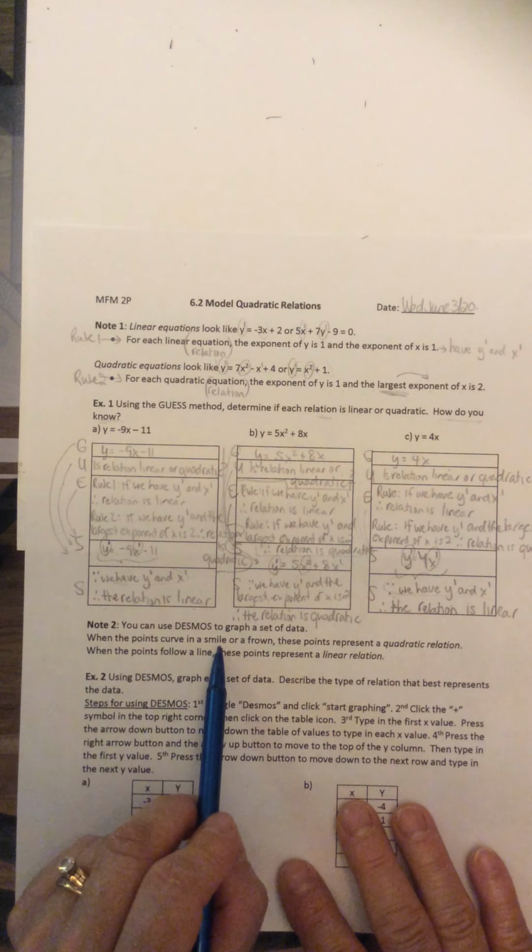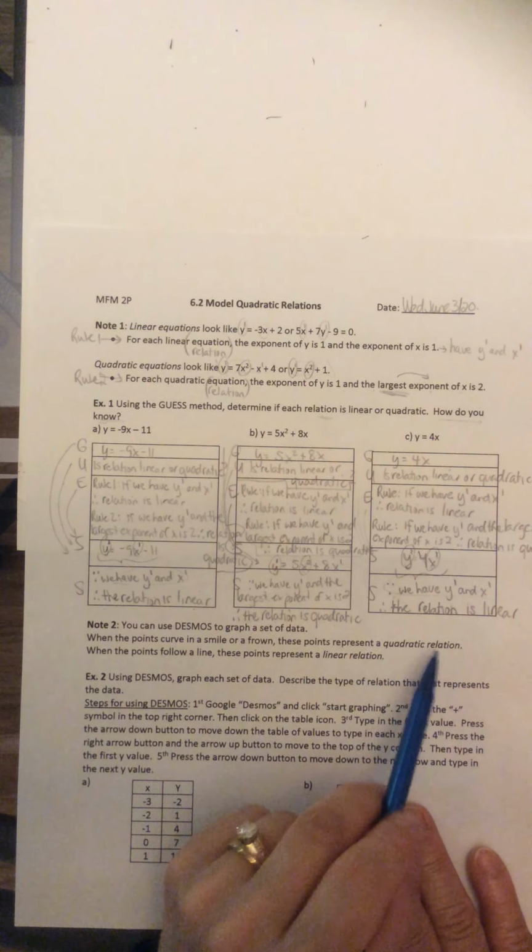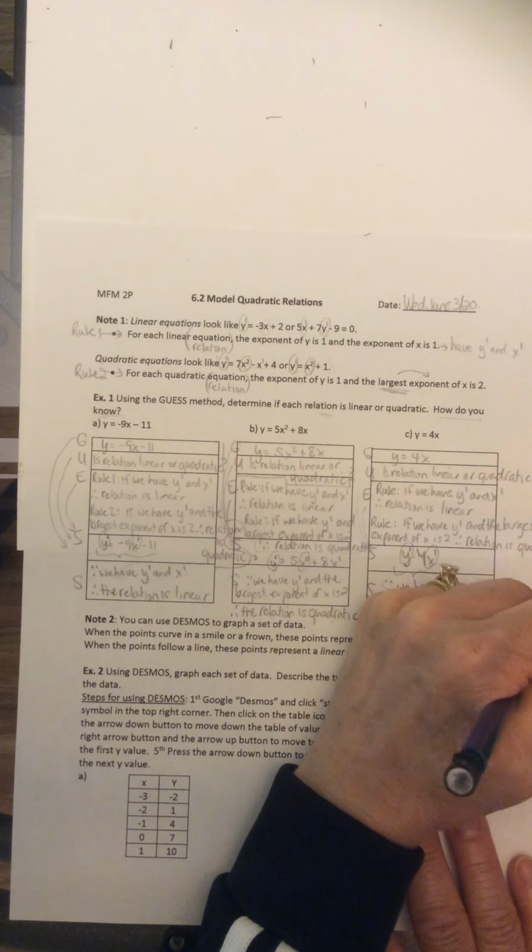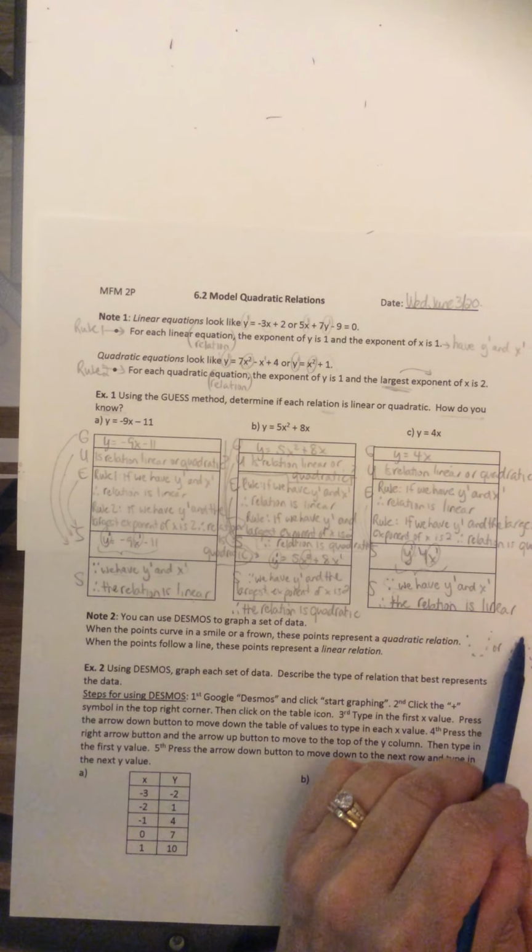You can use Desmos to graph a set of data. When we were in class, we used our graphing calculators. We're not in class, we don't have the graphing calculators, but Desmos will help us. So we have to have these two things in mind. When the points curve in a smile or a frown, these points represent a quadratic relation. If the points smile, they look like this, or if the points are in a frown, they go like this. If you have a smile or a frown in the shape of these points, you have a quadratic relation.